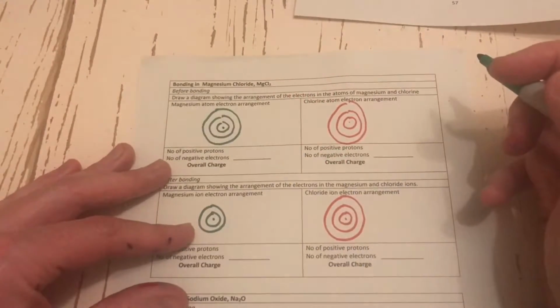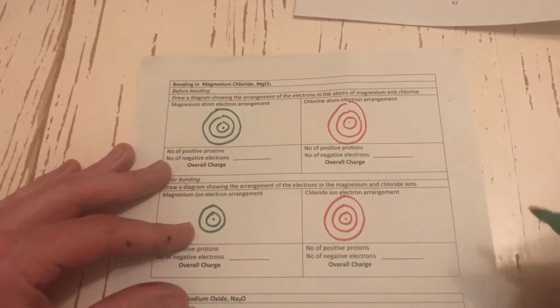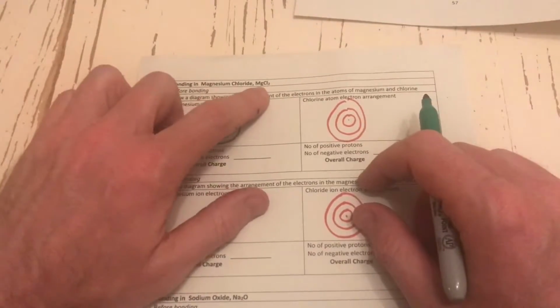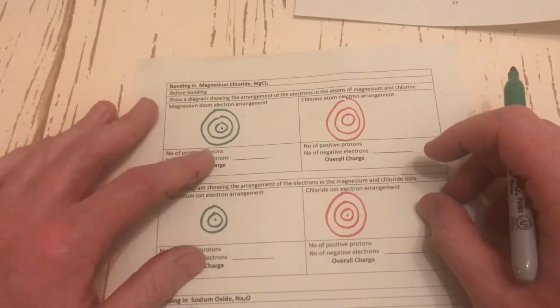So this is part 3 of the videos explaining ionic bonding to help with homework. Here we have got magnesium chloride. So let's have a look for this one.